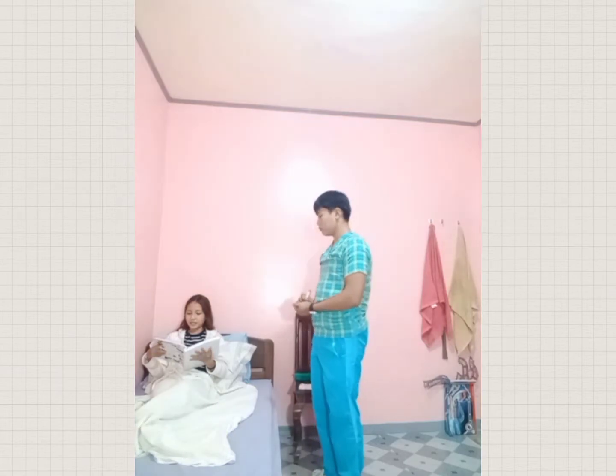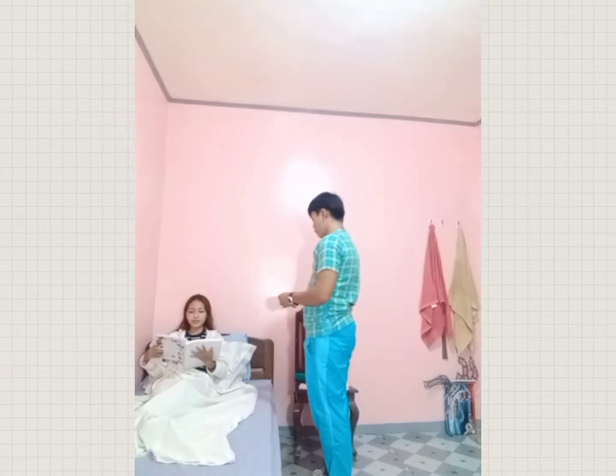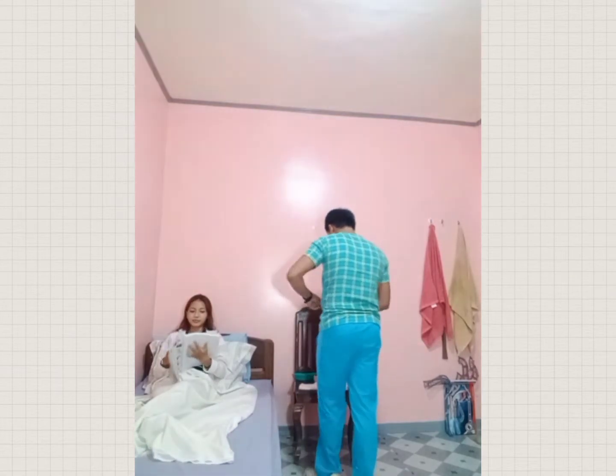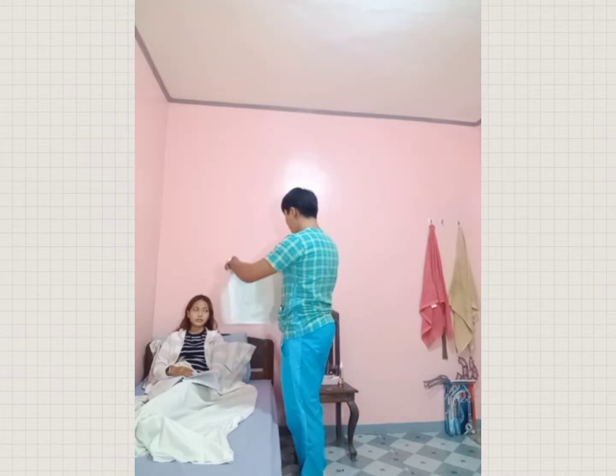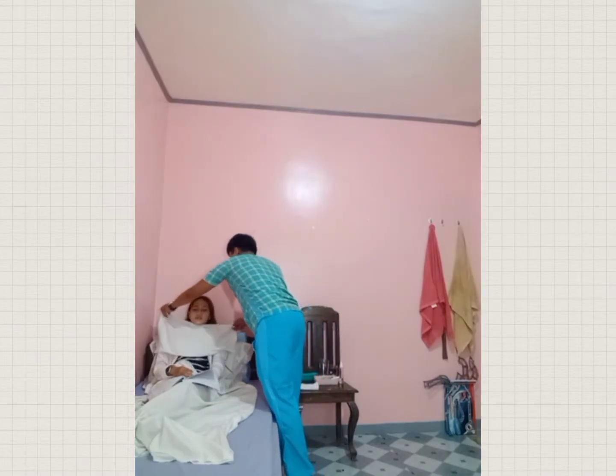Place a face towel over the client's chest or back. So I will be using this face towel and put this under the client's chin. Okay, now. So I'm just gonna put this under your chin.